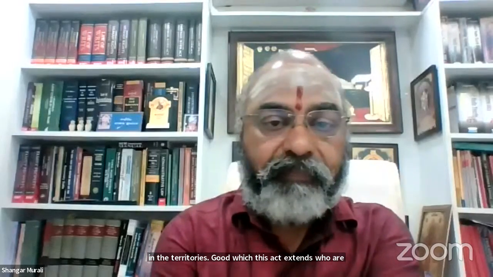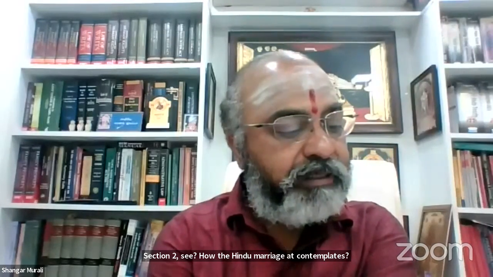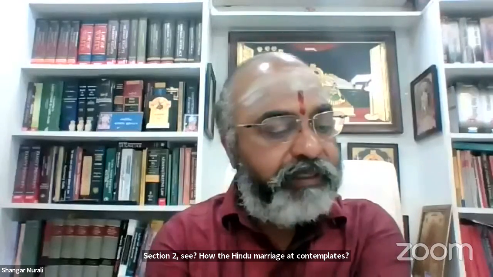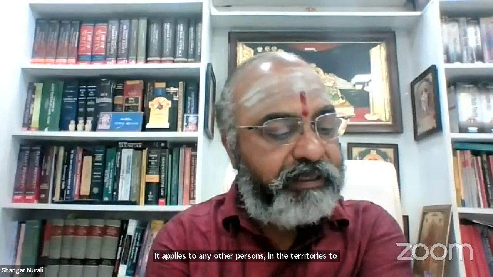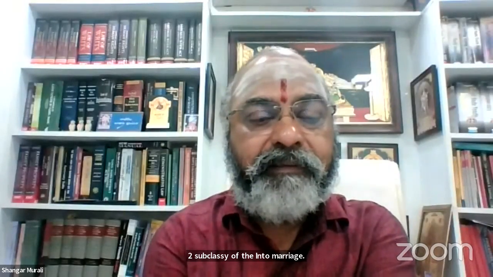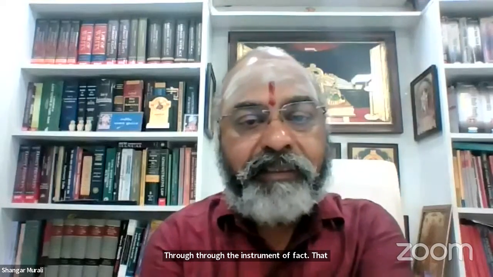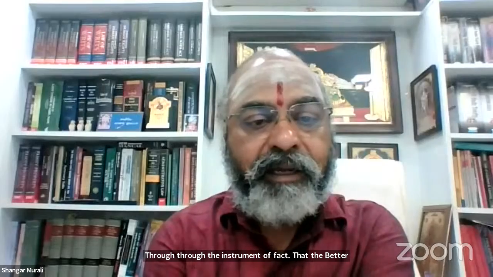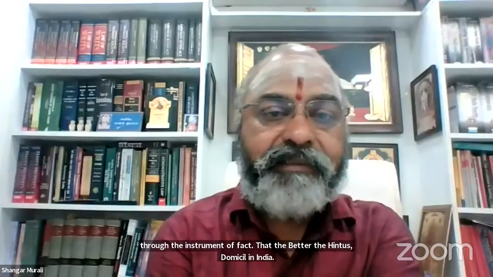Section 2(c) of the Hindu Marriage Act contemplates that it applies to any other persons domiciled in the territories to which this Act extends who are not Muslim, Christian, Parsi or Jew by religion. So, the combined reading of Section 1(2) and Section 2(c) of the Hindu Marriage Act proves the insurmountable fact that for Hindus domiciled in India and outside India, this Act is applicable.